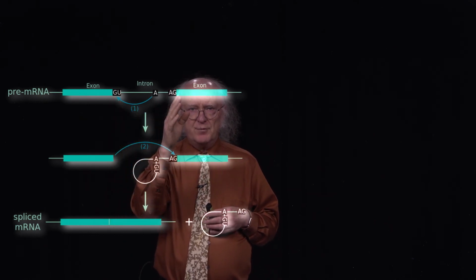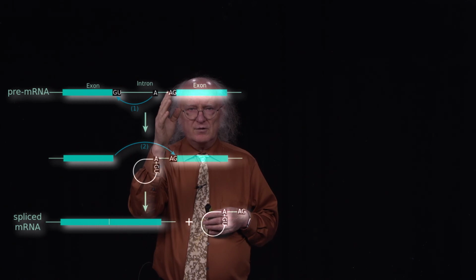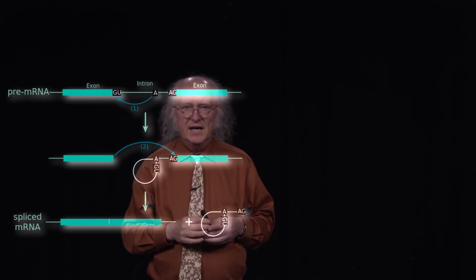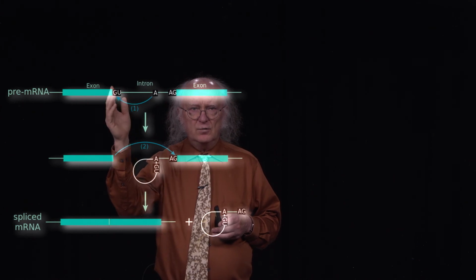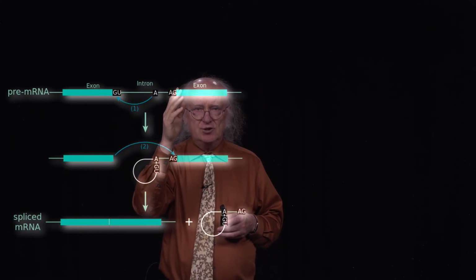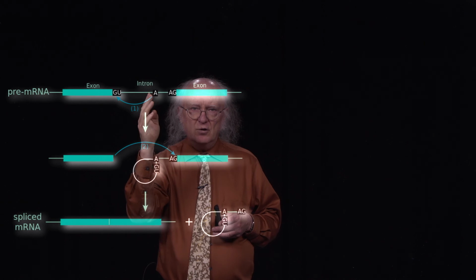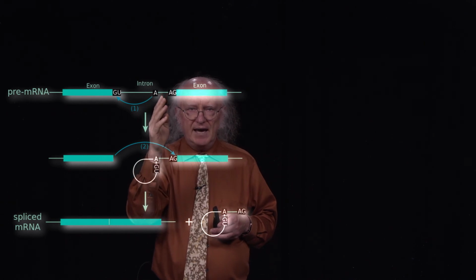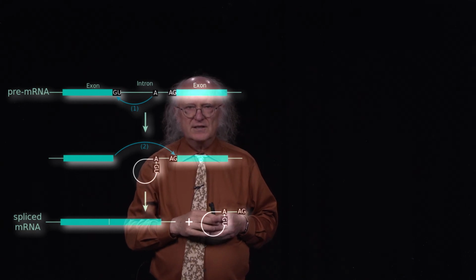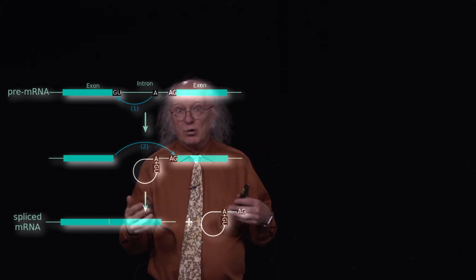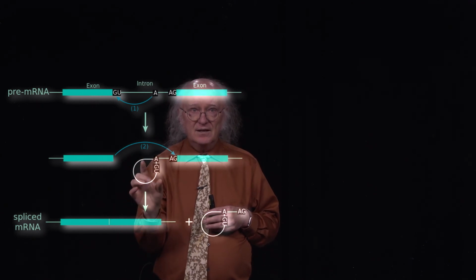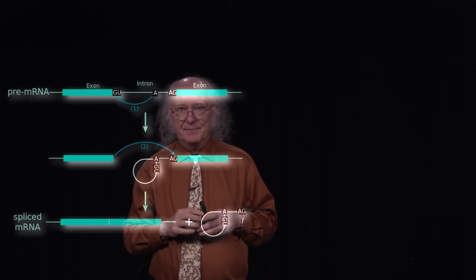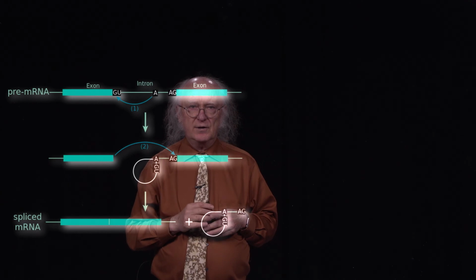If we look at the 3' end of the intron, there's another sequence that we almost always see, and it's AG. So the 5' end has a GU, the 3' end has an AG. About 30 nucleotides ahead of the AG, there is commonly a sequence of nucleotides that's very rich in pyrimidines, C's and T's. And in the middle of that, there's usually an A. And that's what you see happening on the screen here.